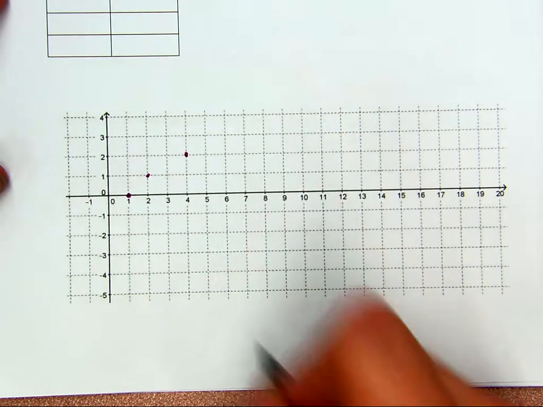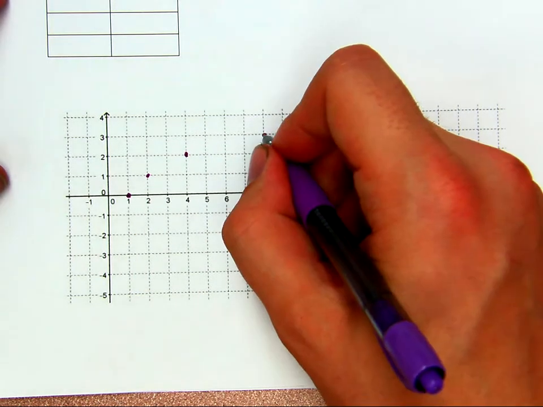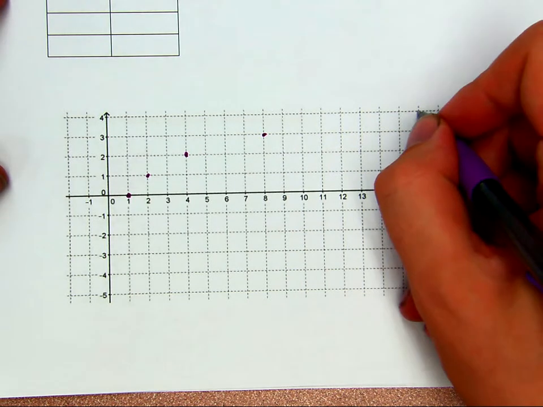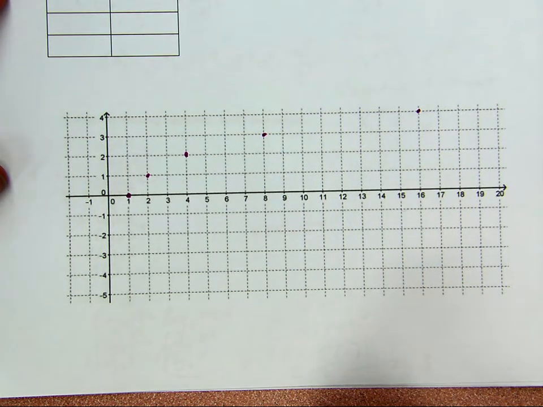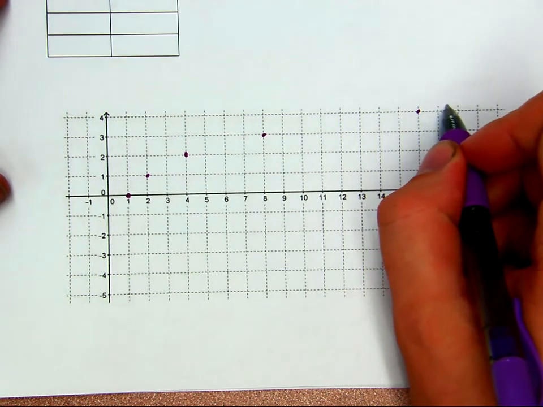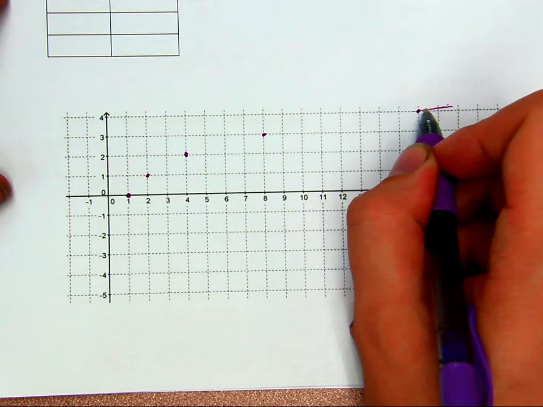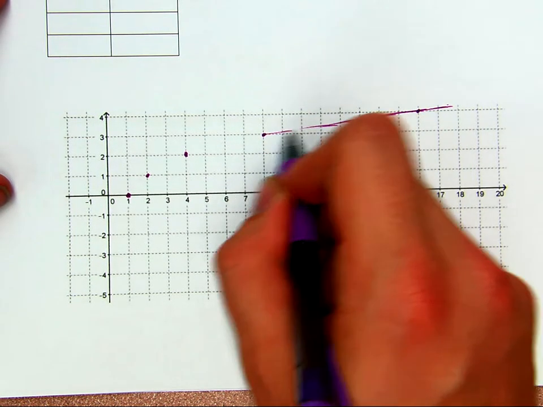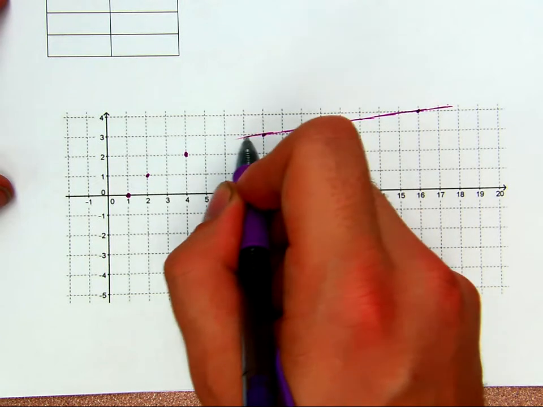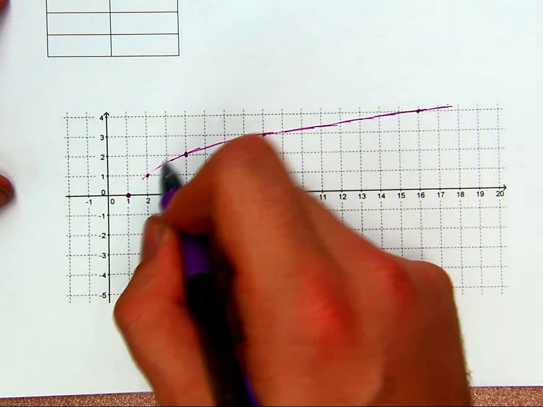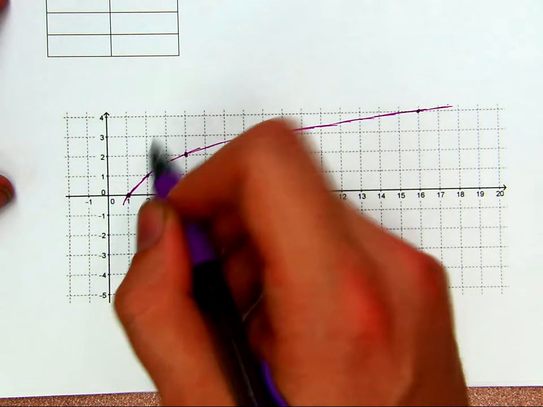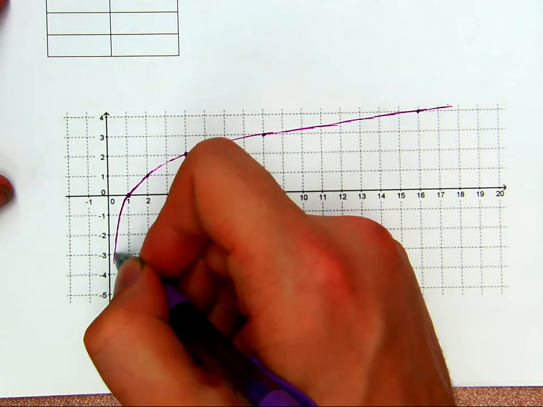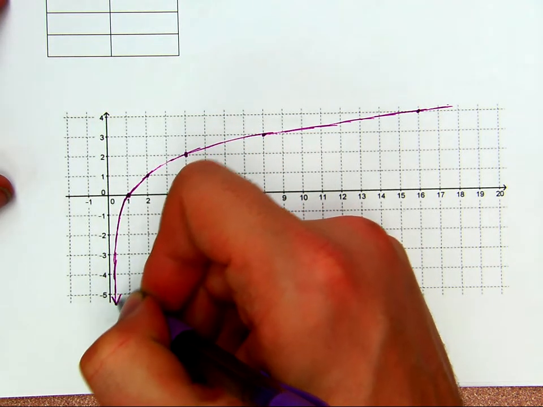Now that we have all those points, we want to go ahead and make our graph. We want to connect these together. So we're just going to draw the shape of our log function through these points. Keep in mind that the graph of a log function is going to look a little bit like the lowercase r. Now there's our graph. Make sure we label this so we know what function we're looking at. This is f of x.